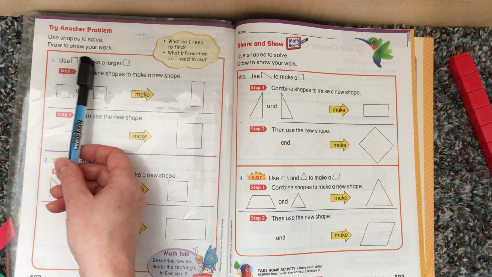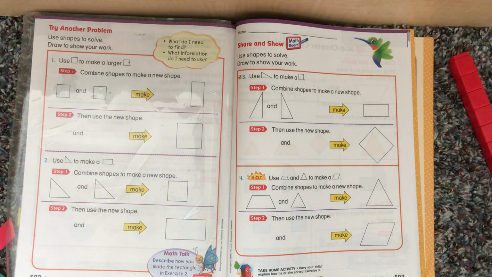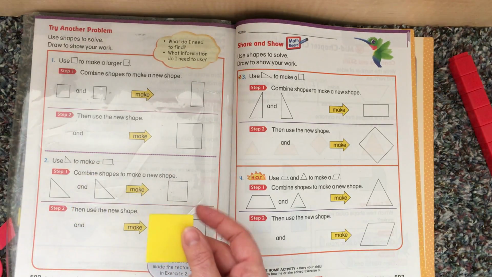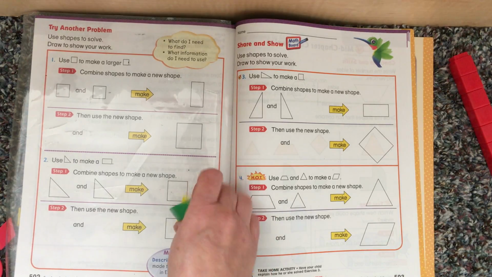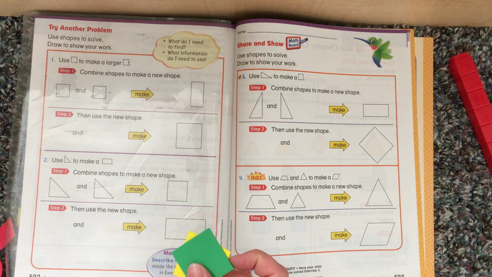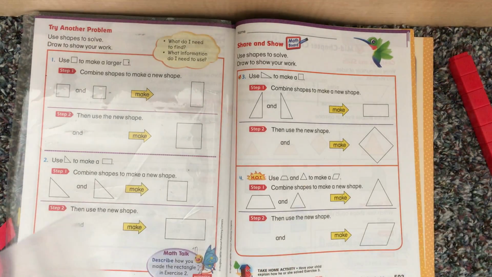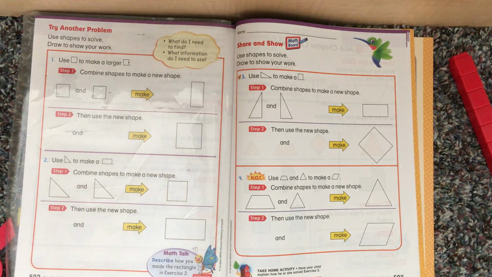Use shapes to solve. Draw to show your work. Use squares to make a larger square. Now, if you use these shapes here, you might need to share with somebody in order to get enough of one kind of shape to make something.